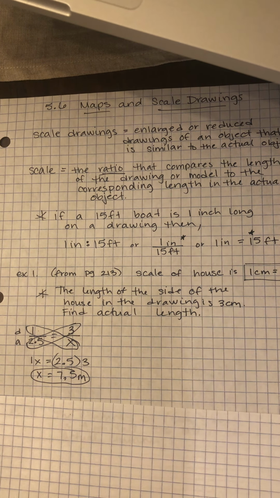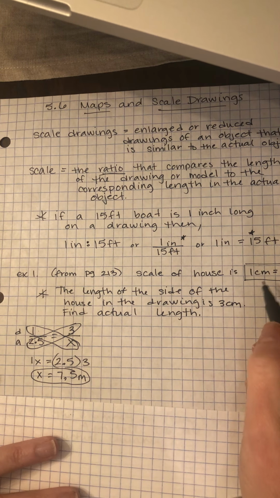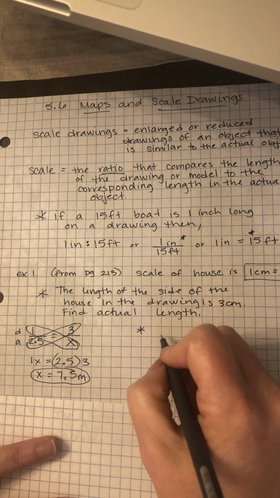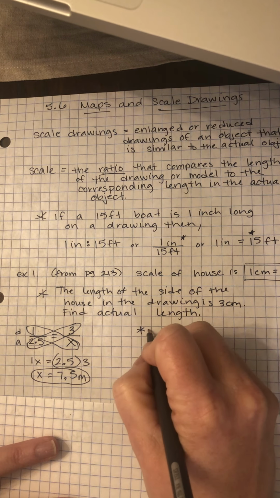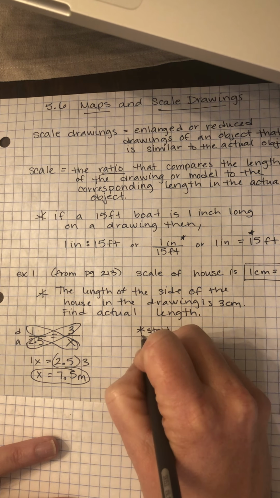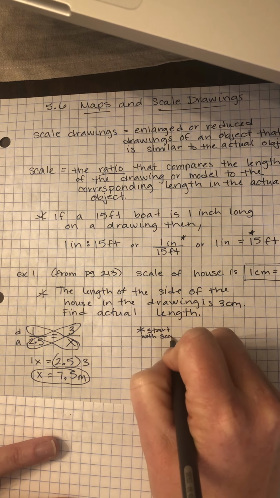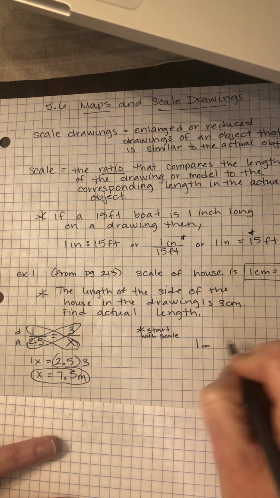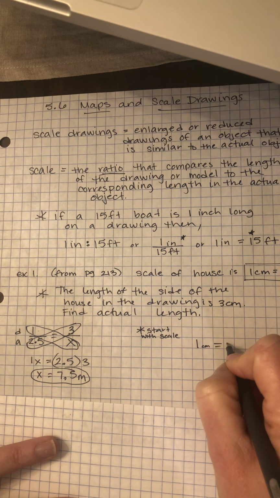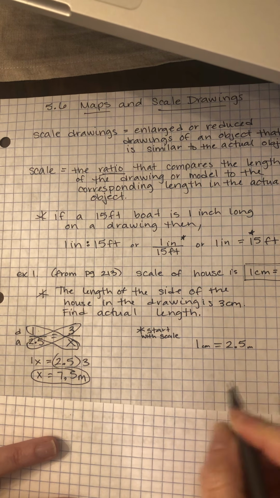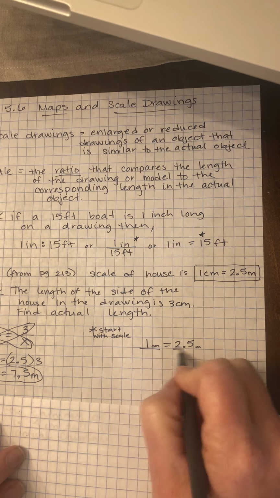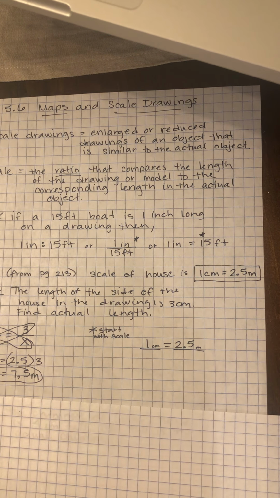Okay, let's solve it the other way. When they give us a scale, this way is my favorite. You don't have to do that though. I want you to do what makes sense to you. Everybody works a little bit differently. But I take the scale, so I start with the scale. So the scale says 1 centimeter equals 2.5 meters. So the equal is already in it. So then to build my proportion, I know that those two things are in the right places already.